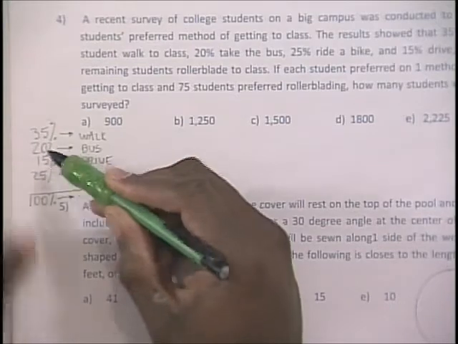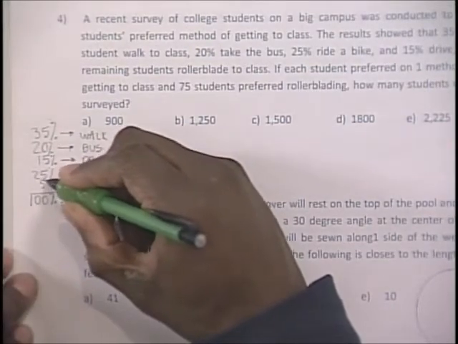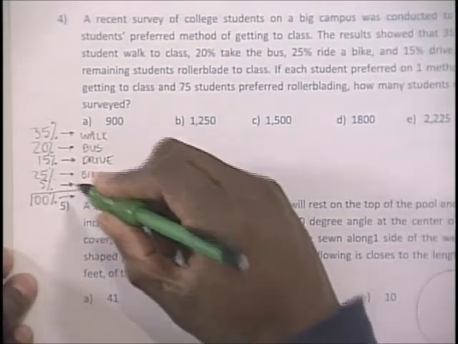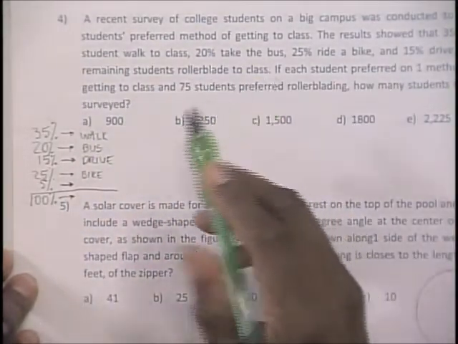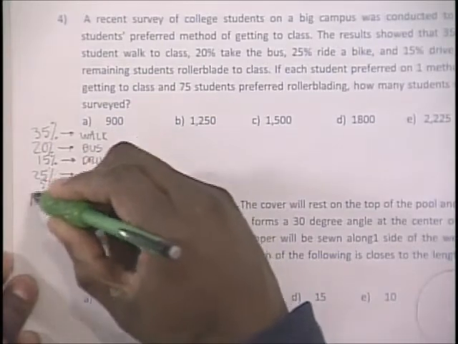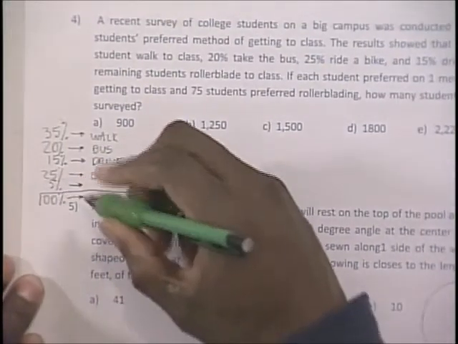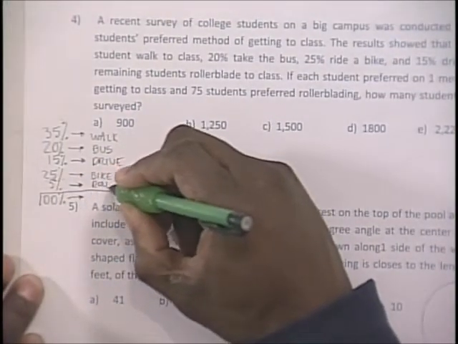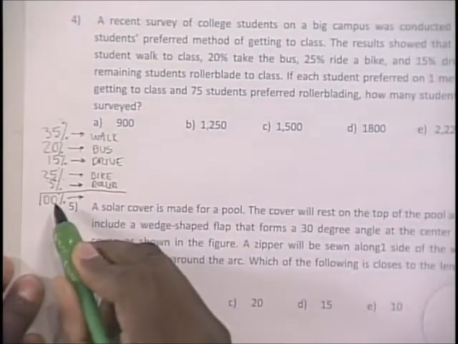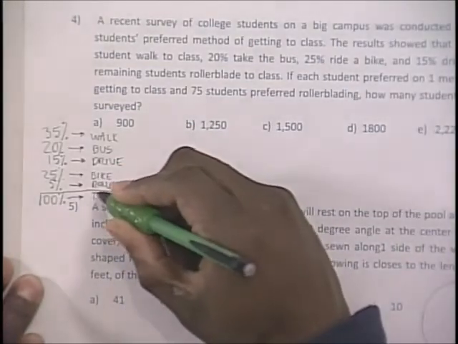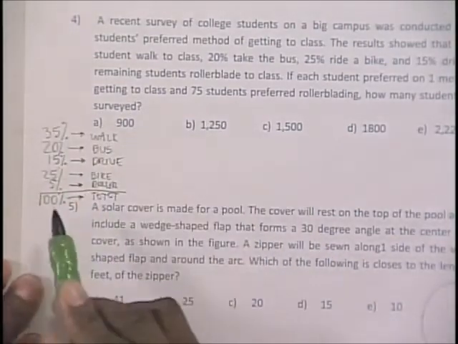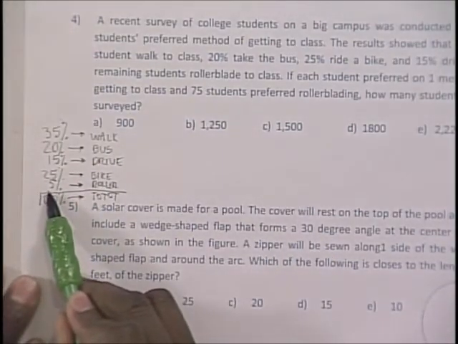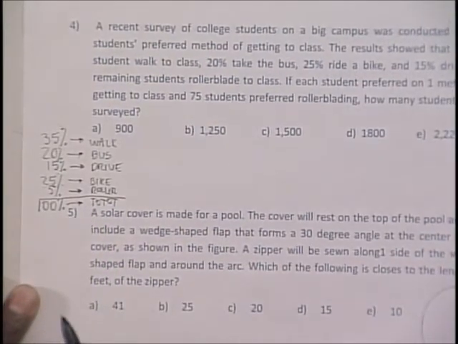That's 45%. So 5% is unaccounted for, and they're telling you that the remaining students rollerblade to class. So that remaining 5% that was not accounted for, those are rollerbladers, because you got to have 100% total. They only accounted for 95%, so the remaining 5% have to be rollerbladers.